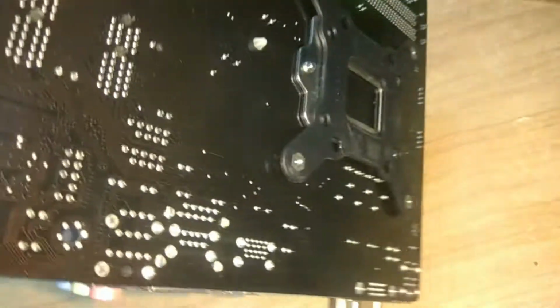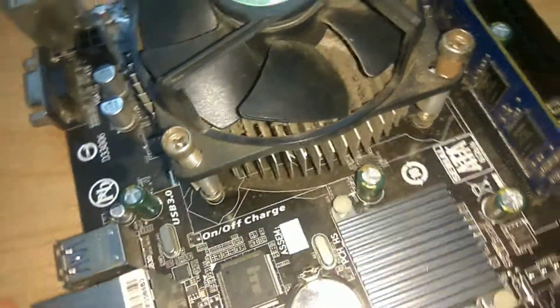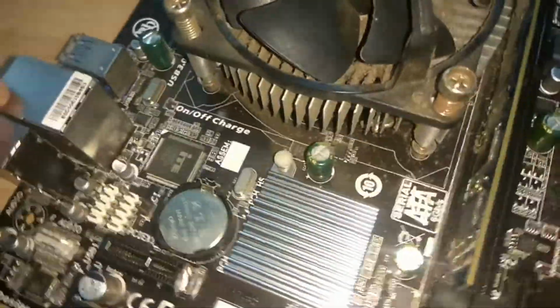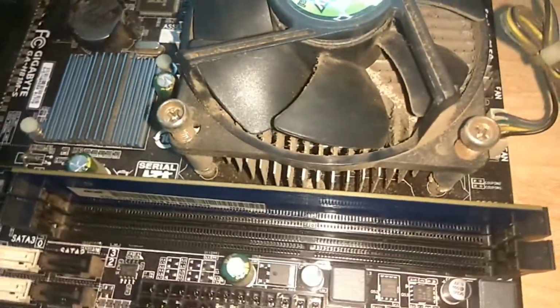This is the look. Anyway, the motherboard, and you can also see the various circuits and all in this CPU.